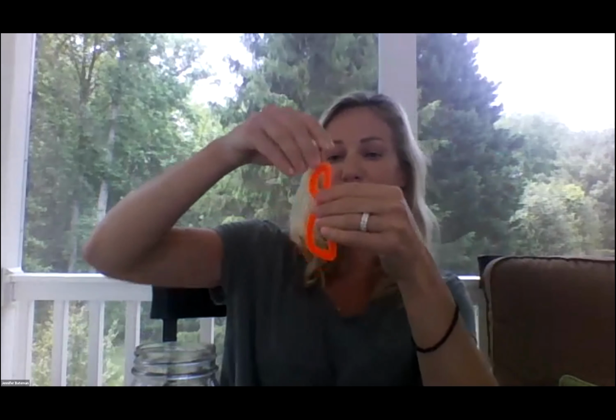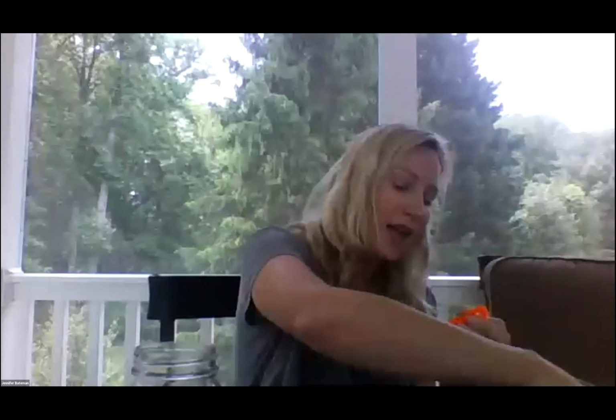In some cases, I'm going to do a B here because my last name is Bateman, and a J was just so easy to make. I thought that we would show you something more challenging. So there you go. Formed a letter out of 1 pipe cleaner.